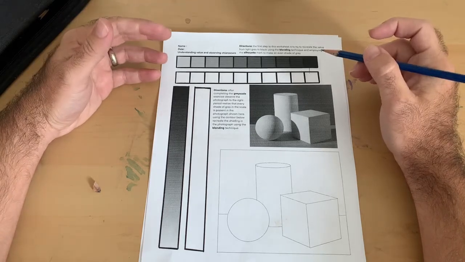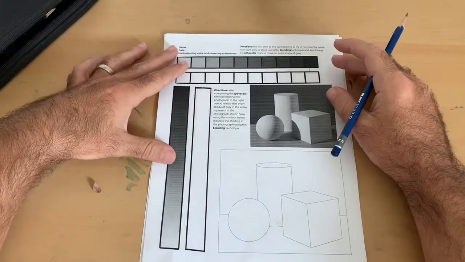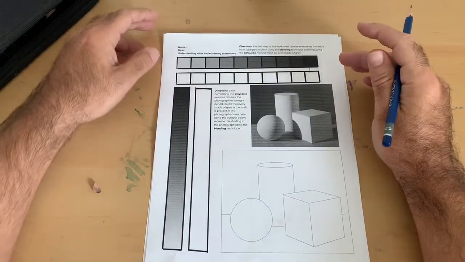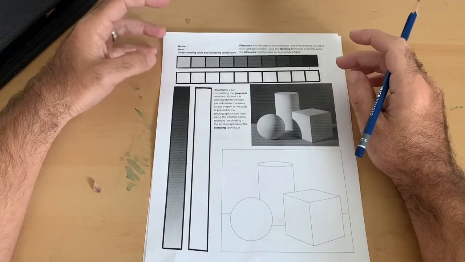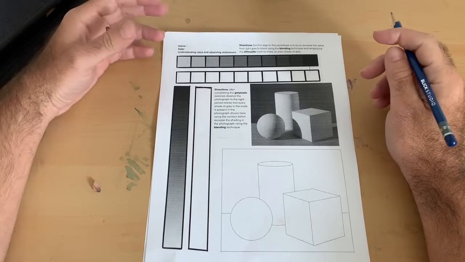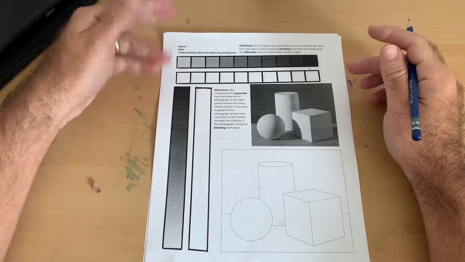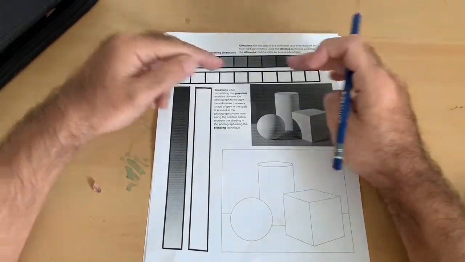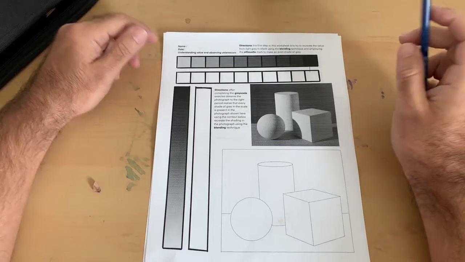So what we're going to be doing over the next week is you guys are going to be working on 4 of these exercises, practicing the use of the mark making that we did from week 1 and trying to discover how to control that mark making to create and control different values with your pencils, right?